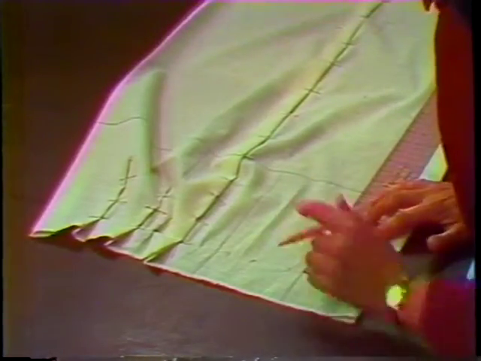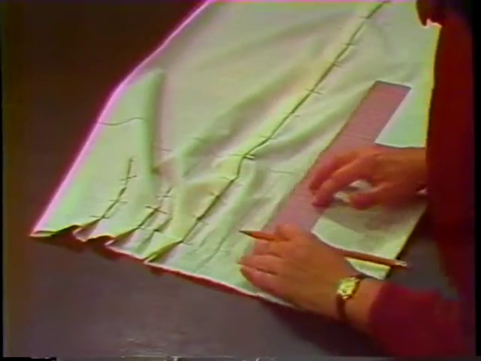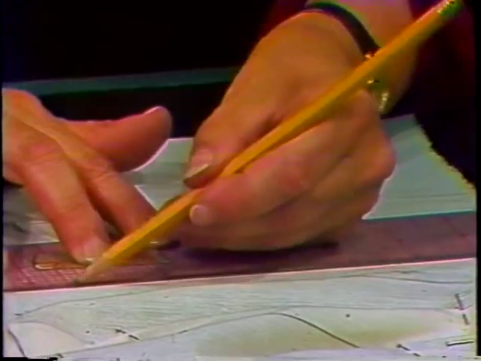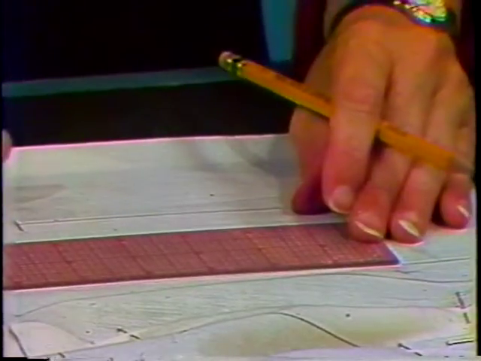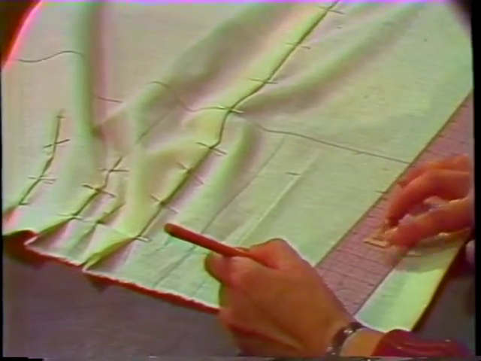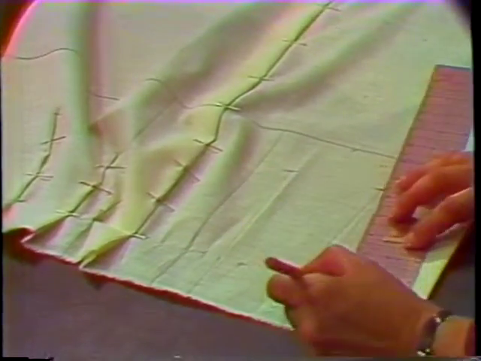Check the length of the dart once more. Cross mark at the length determined. Okay. Connect to each side for a straight-sided dart.